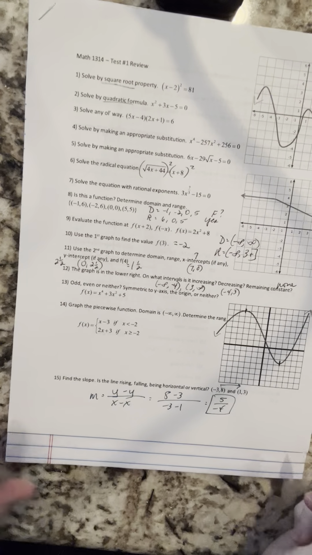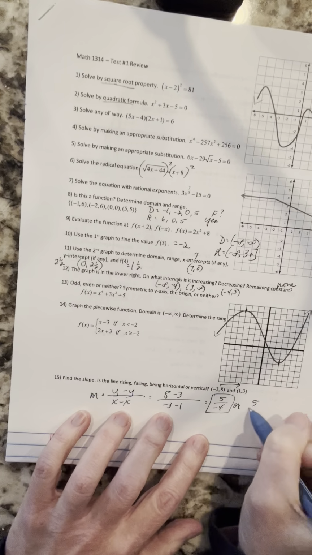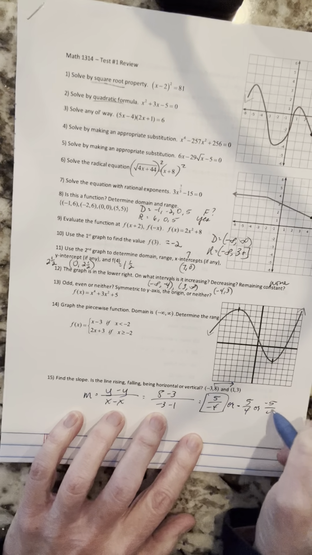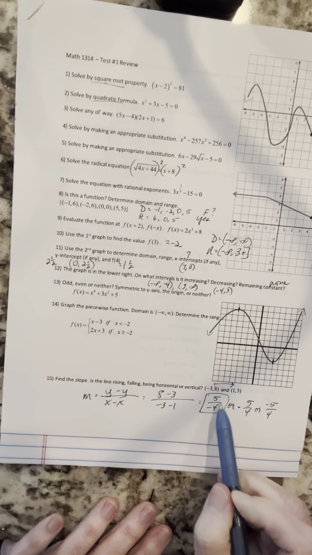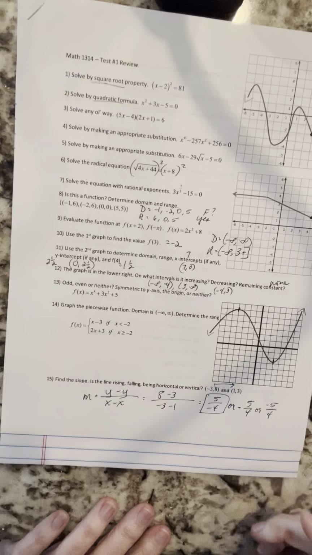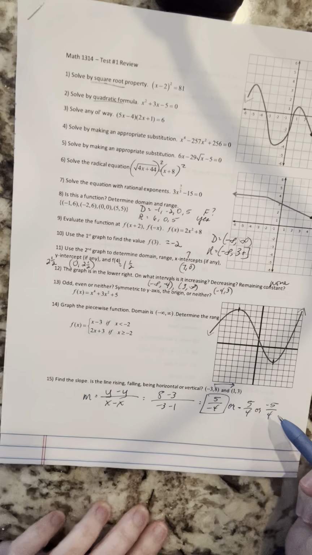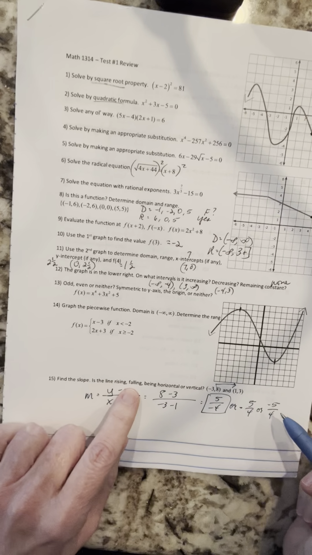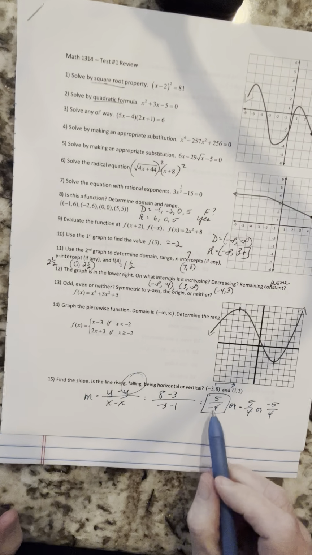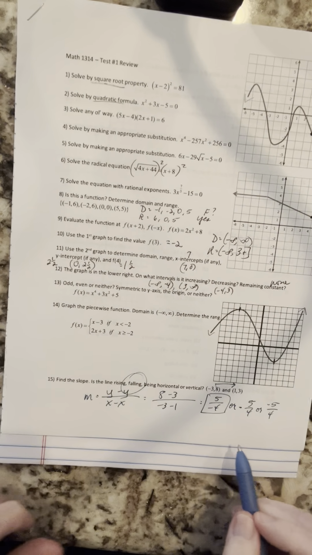5 over -4, that's exactly the same thing as 5/4 with a negative out in front of it, or -5 over +4. As long as it's 5 over 4 with a negative in the denominator, beside the fraction, or in the numerator, those are all the same. So if it's a negative, this line would be falling from left to right. So falling there. The slope is that, and it is falling. Okay, I think that's good. Be sure you know what horizontal and vertical looks like.